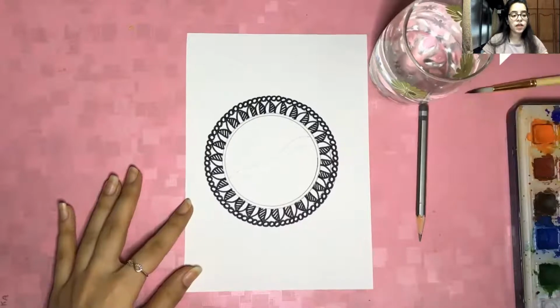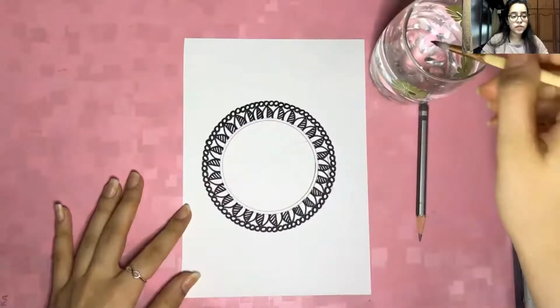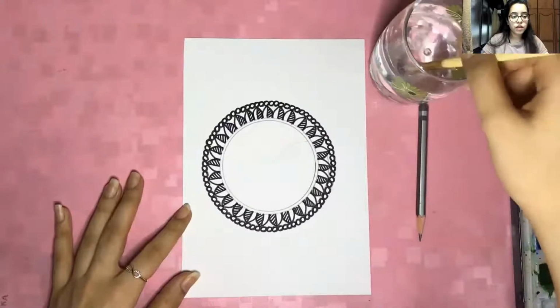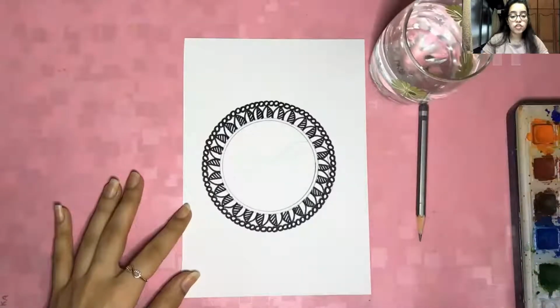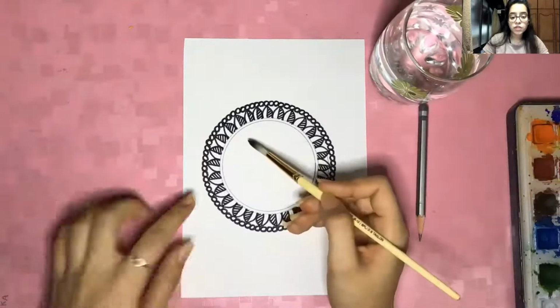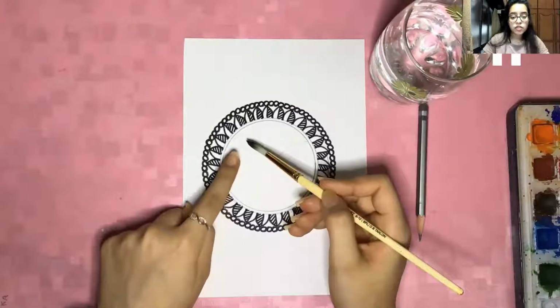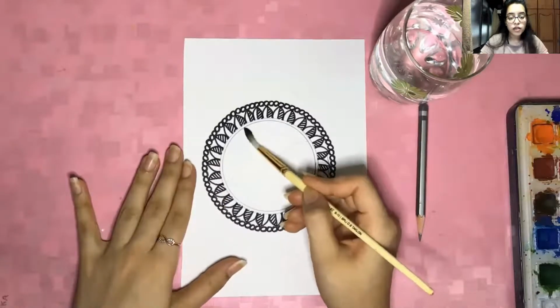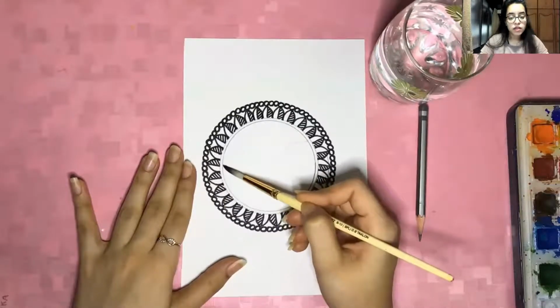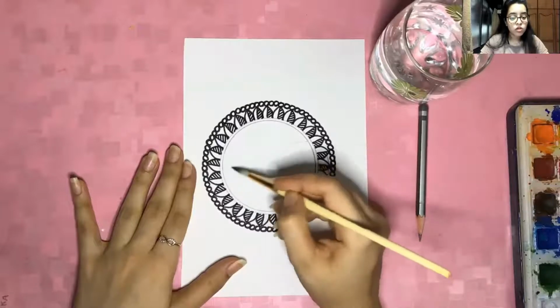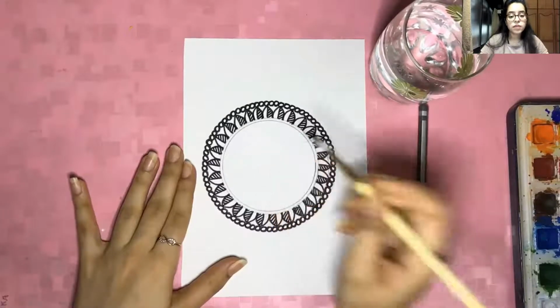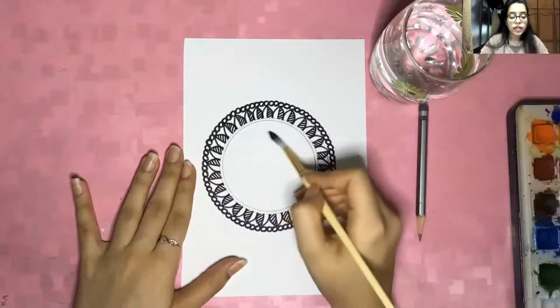Okay, so just take your water container, dip your brush into the water and then we're just going to wet the area first. So just first carefully observe. These are the two curved lines. Just on the upper section of the two curved lines, in between the two curved lines, we're not going to do anything. Just above this curved line, we are going to wet this area with a little bit of water. Do not use too much water because then you'll end up tearing the sheet. So just wet this area.